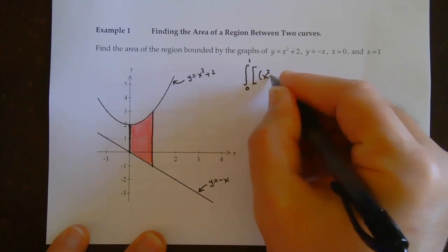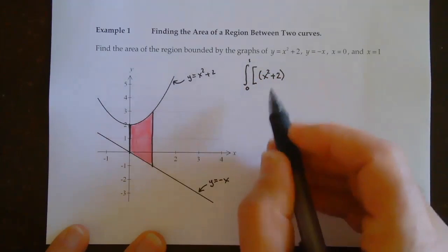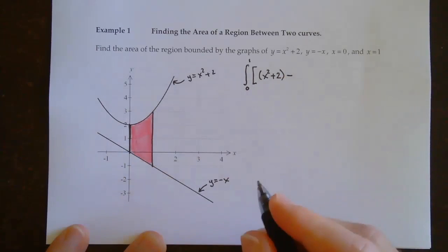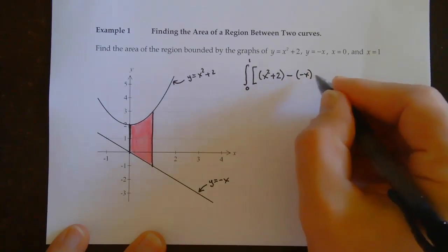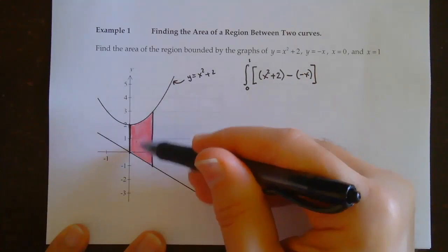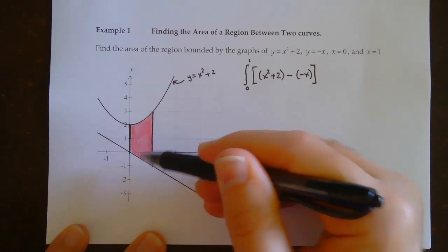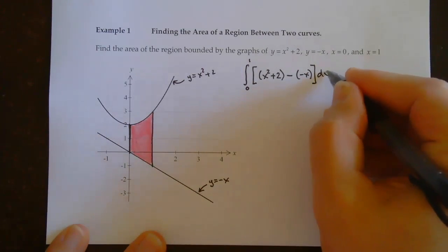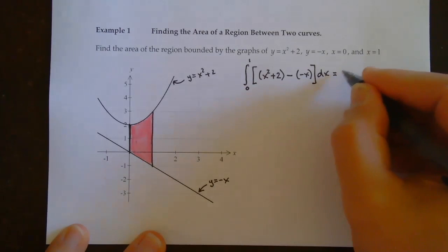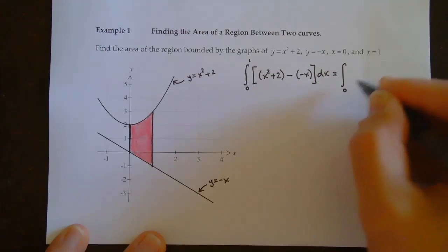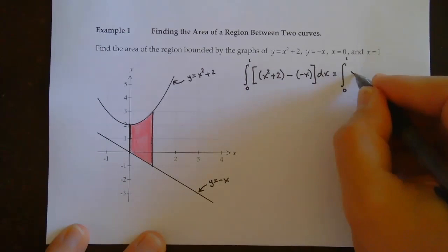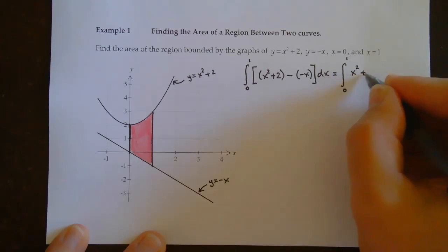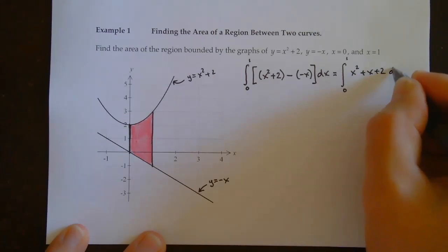You wouldn't have to, but x squared plus 2, I'm just showing you that's the top. Minus what's the bottom? The bottom is negative x, so minus negative x. Then close the bracket, and that would be the length or the height of our rectangles, and then times the thickness dx. We can clean this up a little bit. This would be the integral from 0 to 1 of x squared plus 2, and this would be plus x, so this just becomes x squared plus x plus 2, and then dx.